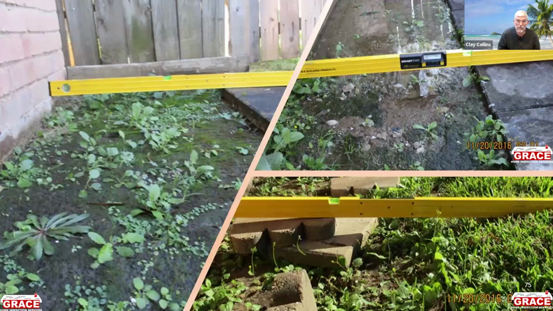Now, I told you that my disclaimer says that I don't do levels or elevations. Well, frankly, in this particular case, there were some things there, and I got into a discussion with it.